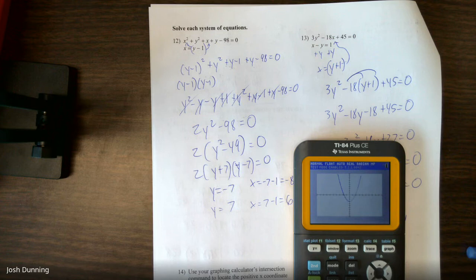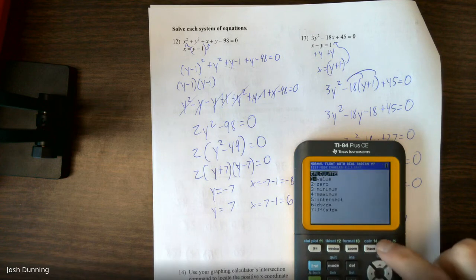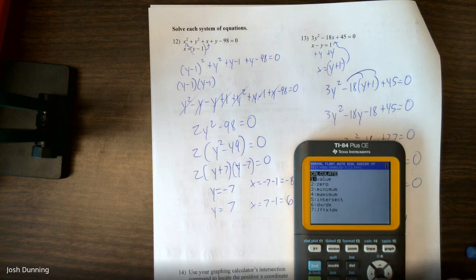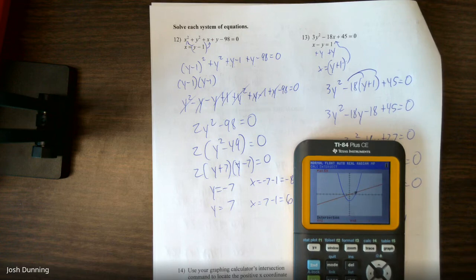Graph it. We want the positive x coordinate. So second, calc, the trace button. Choice 5 intersect. Yup, blue 1. Yup, red 1. I want the positive x, which is to the right, so I move my guess closer to it. X equals 2.